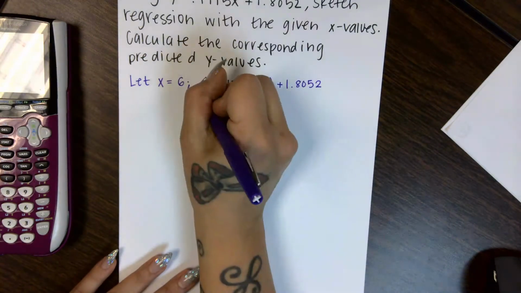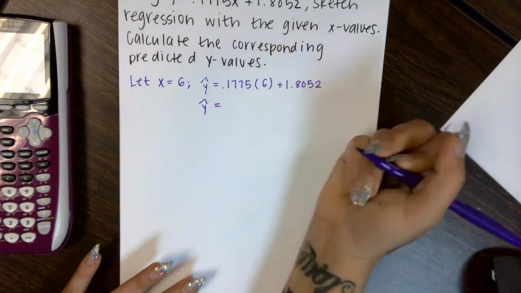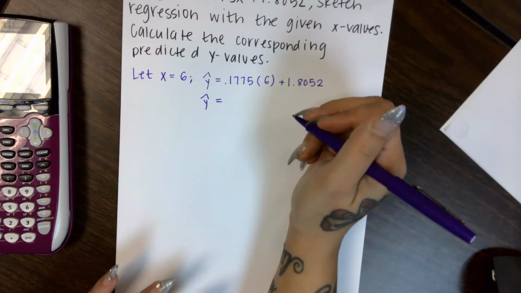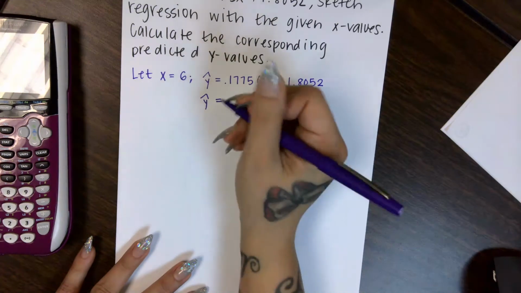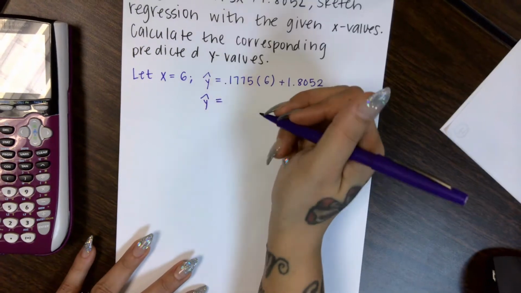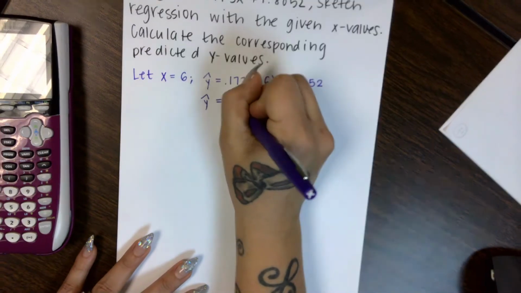And so, y'all check me, because apparently today's not my day. I have a y hat value, the predicted y value. It's 2.8702.